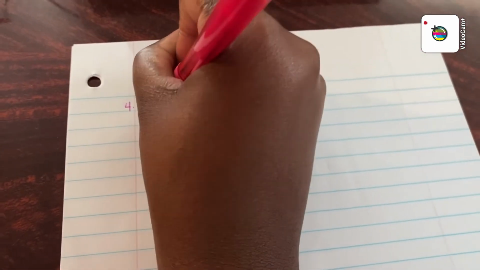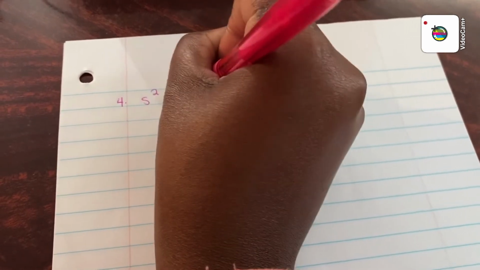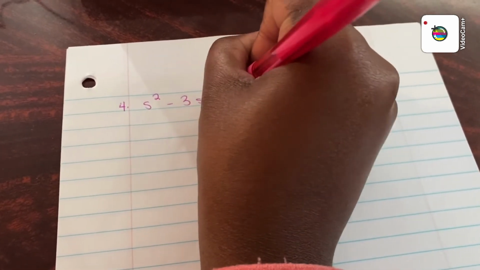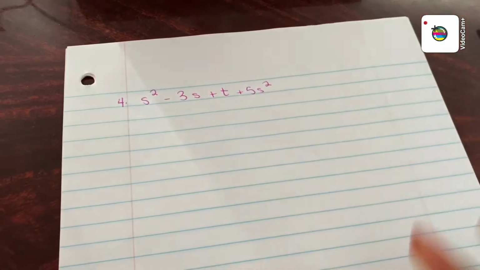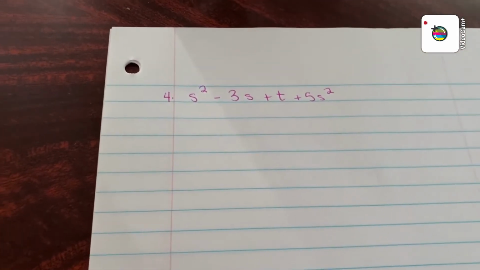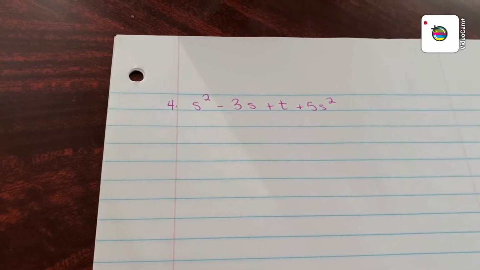Okay, for number 4, we are going to be combining like terms. Like terms means they have the same variable with the same exponent, and then I can combine them. So for example, number 4 in our review, we have s squared minus 3s plus t plus 5s squared. Remember, we can combine variables and exponents that are exactly the same.